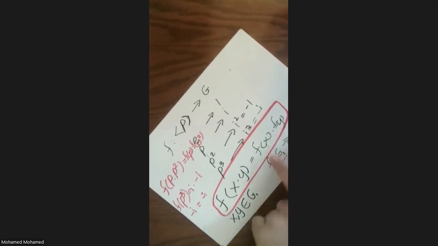Now, the meaning of preserving the structure is that if I take two elements in G1, it's a bijective map where it takes elements from G1 to G2 while preserving the algebraic structure. The meaning of preserving the algebraic structure would be to take two elements in G1 and multiply them and then map the result of their multiplication to G2.